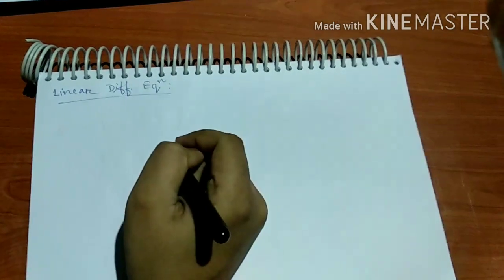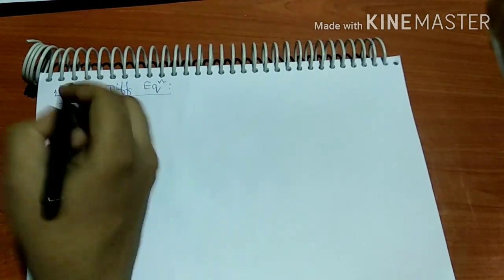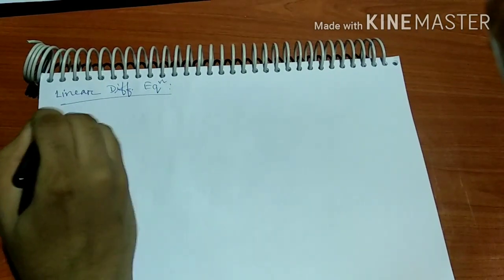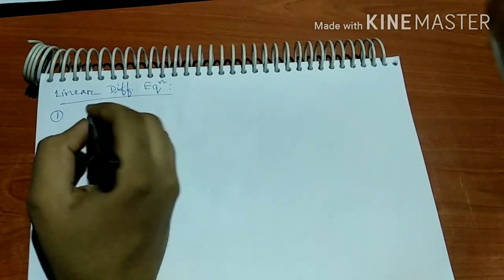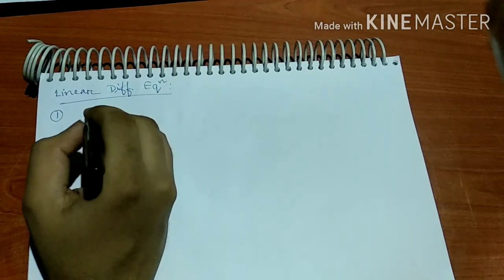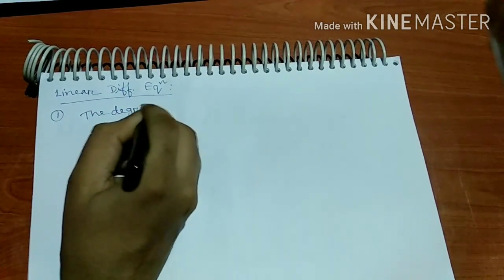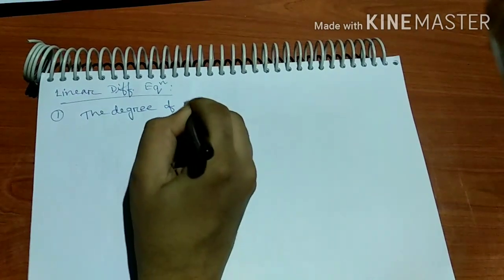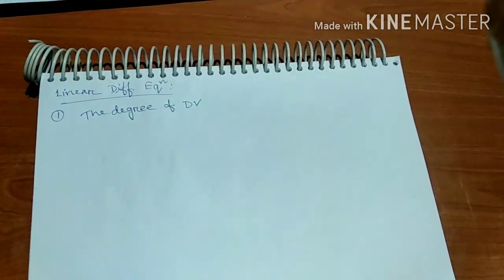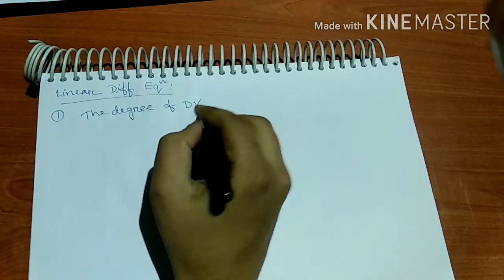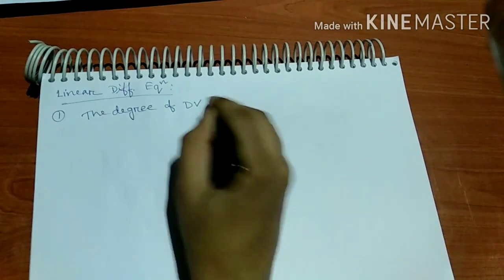4 different conditions. I want to write these 4 conditions, then it will be clear to you. The first point is that the degree of the dependent variable is 1.